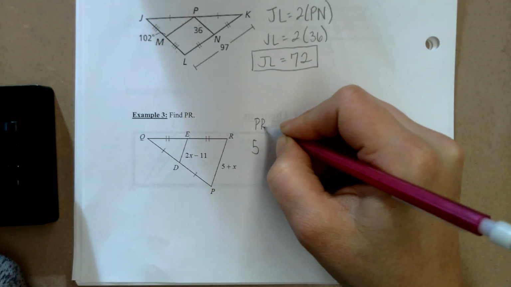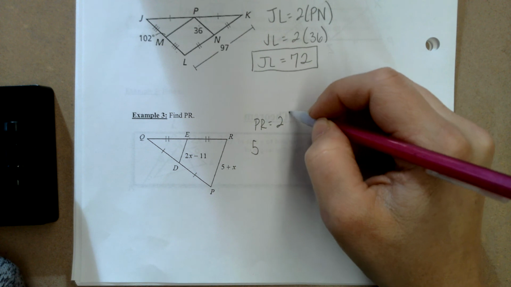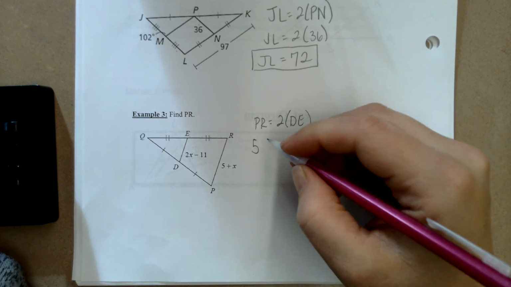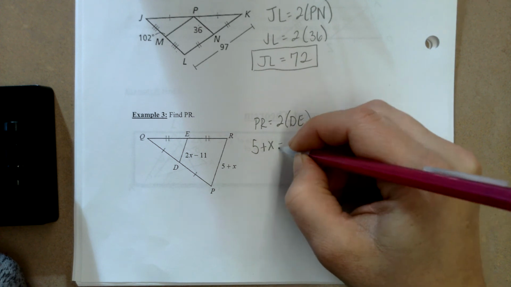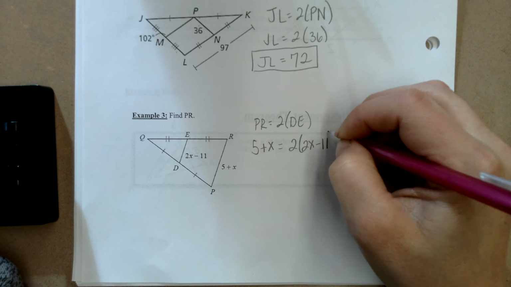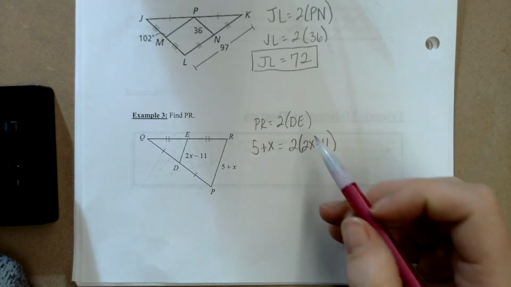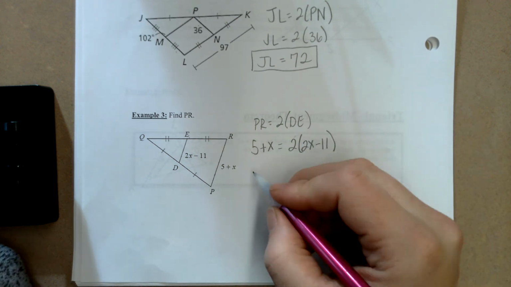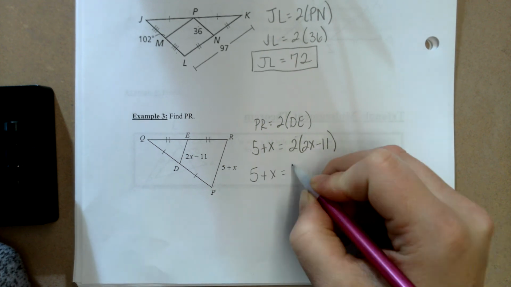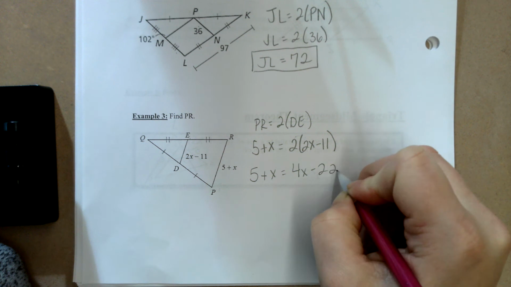So PR equals 2 times DE. So that's how we're going to set it up. So 5 plus X equals 2 times 2X minus 11. So now we have to do a distributive property here. So you're going to get 5 plus X equals 4X minus 22.